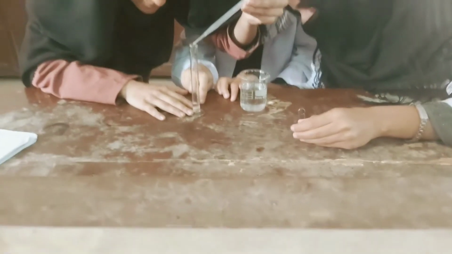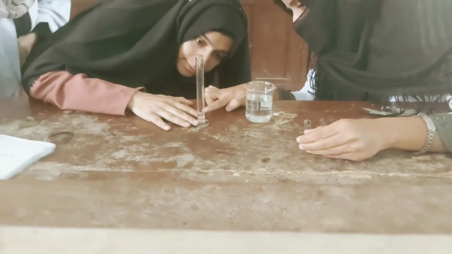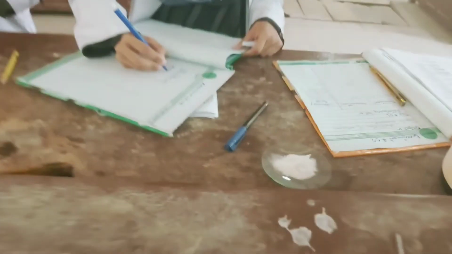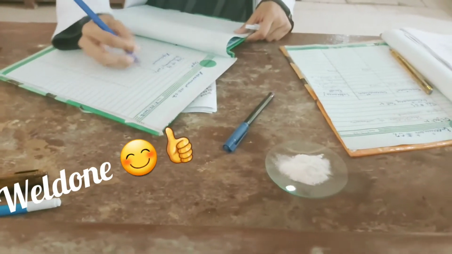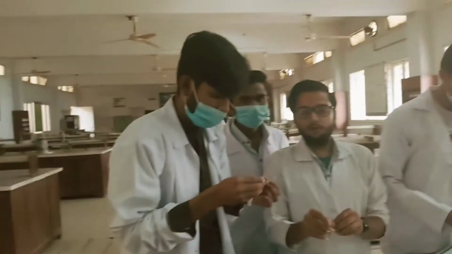So this is the girls doing it. They are measuring a solvent in a measuring cylinder. The rest of the girls are also doing it, whereas a few are making the journal, which is a very essential part to record the data. And these are the boys, I can show them.